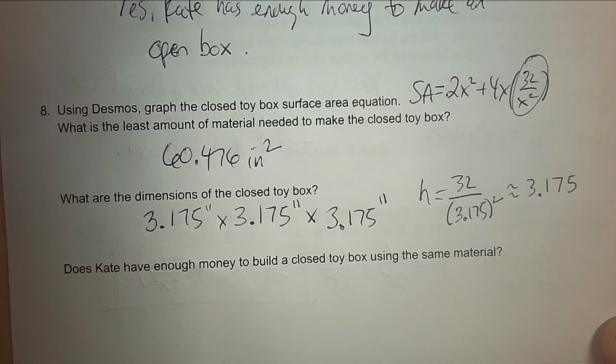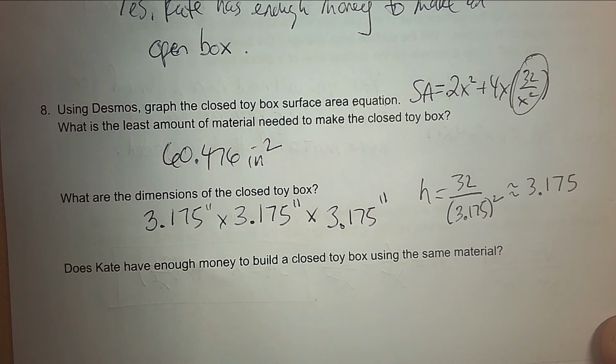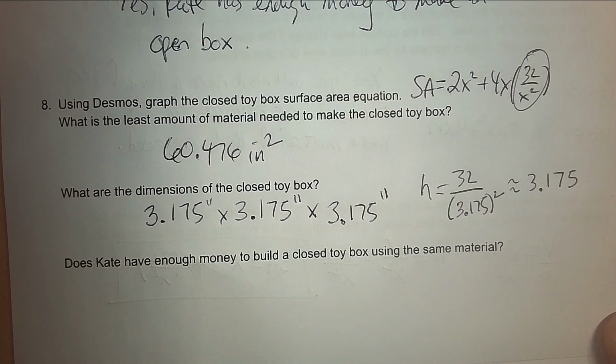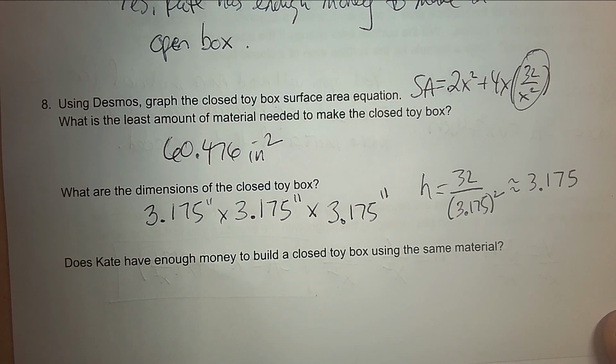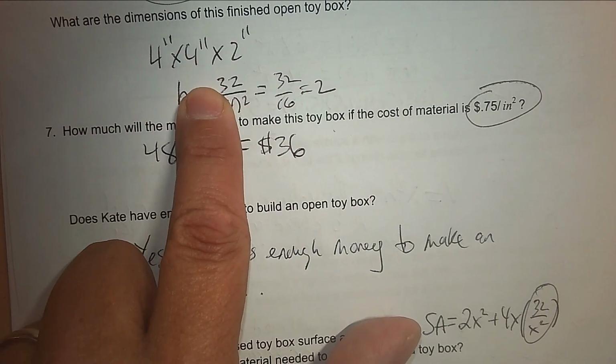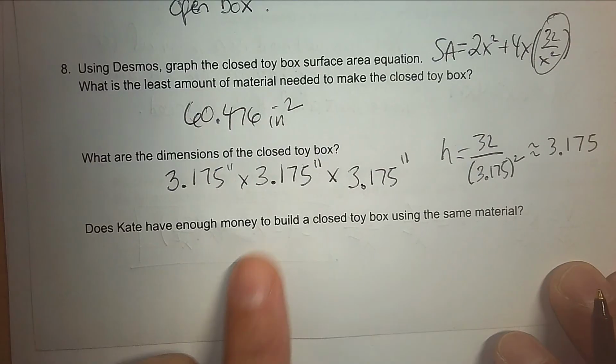Nancy said this before, this word. What is it? 3.175 by 3.175 by 3.175. We call that a cube. You don't remember saying that word? No. You didn't say it? Did anyone hear Nancy say the word cube? Thank you. I remember what you say. So, guess what? When it's an open box, is it a cube? Is that a cube? No. But when it's a closed box, it's a cube.